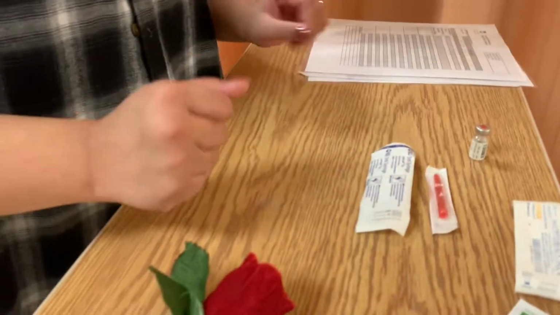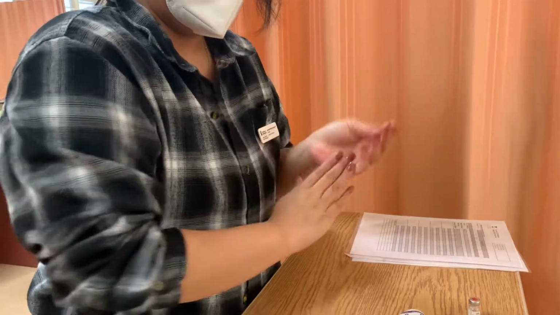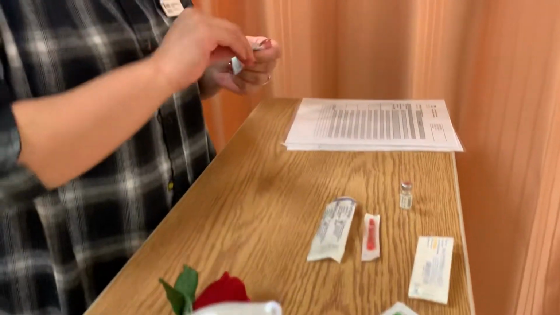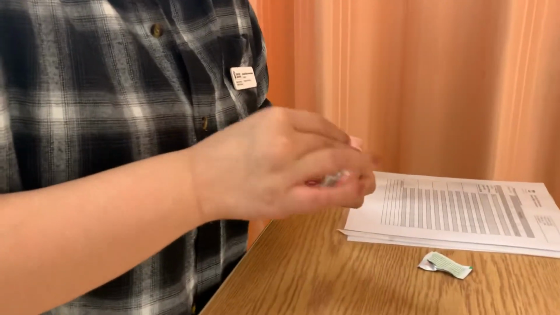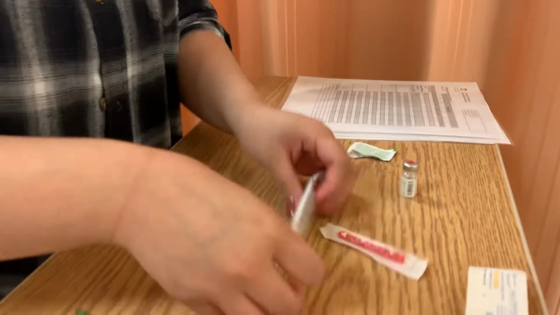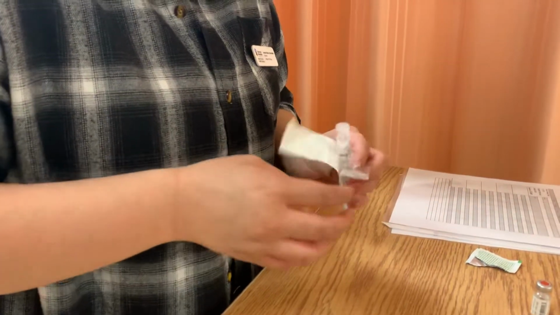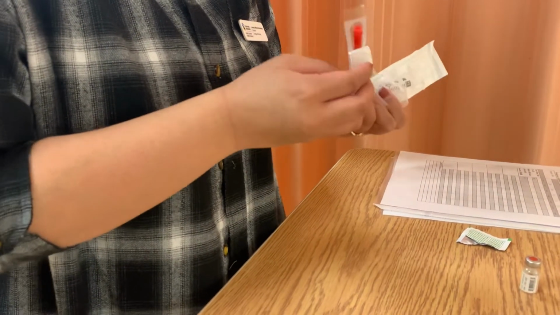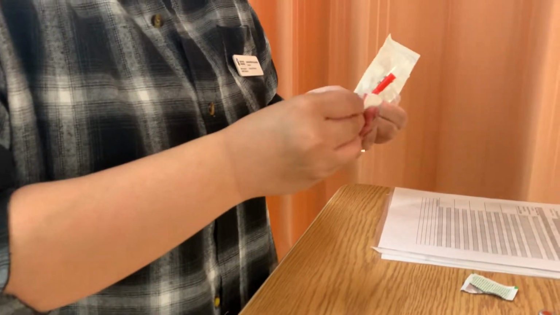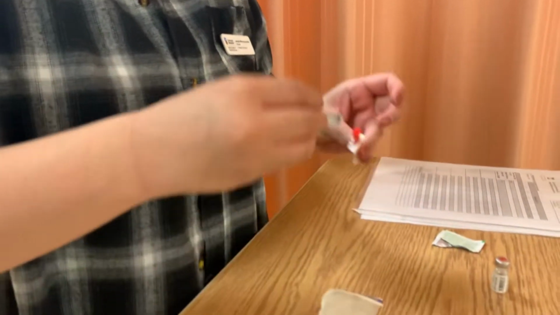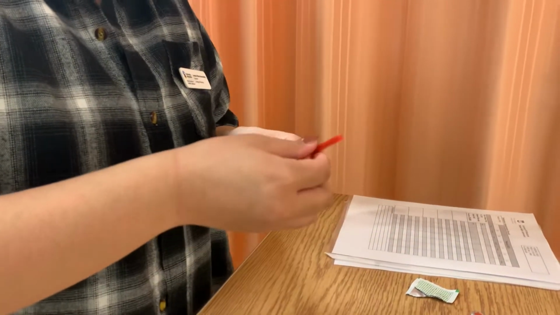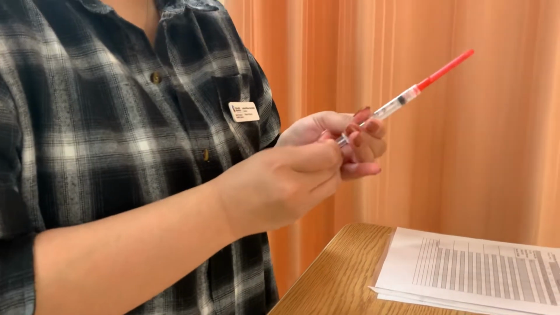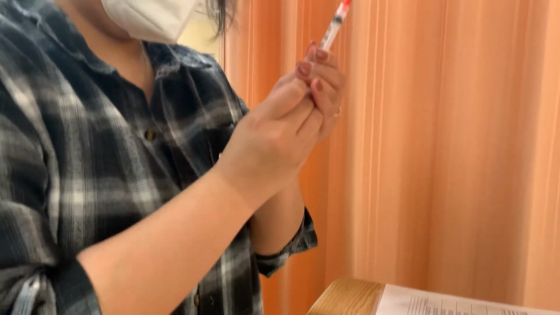Okay, now I'm going to prepare. I'm just going to double check. Okay. So I'm going to first clean my vial for 30 seconds and then let it dry. So while I let that dry, I'm going to get my syringe. Just going to do some twisting. Okay. So since I need 0.5 ml, I'm just going to make sure it's not sticky. So 0.5 ml.